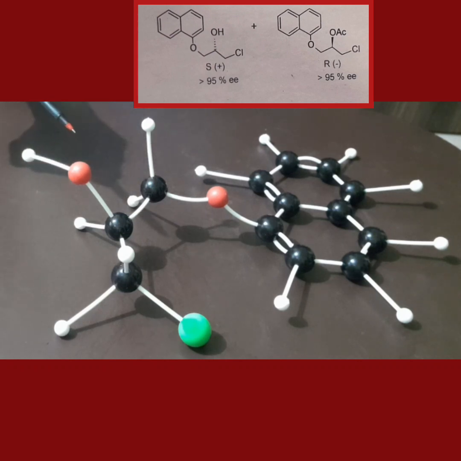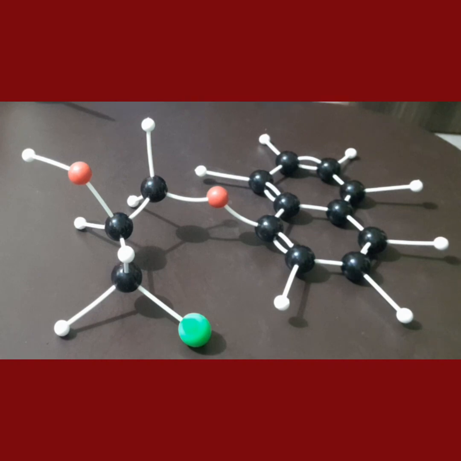So this being more polar would be retained in the column for a longer while, whereas the R isomer or the acetate, being less polar, would be eluted out readily. Alright, so the acetate is eluted out first by column chromatography and the alcohol is eluted out later.